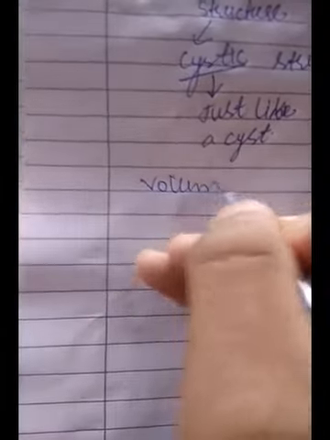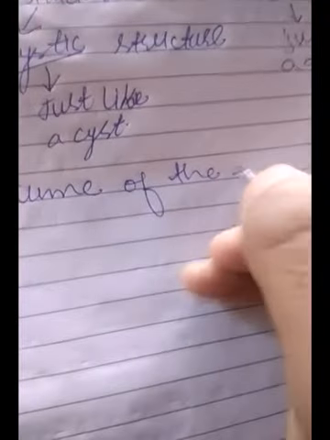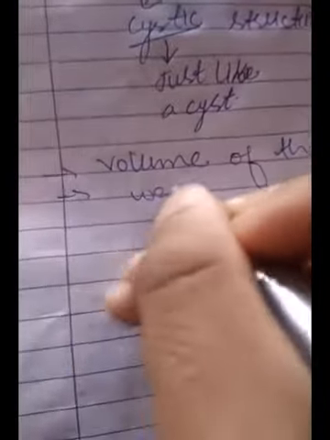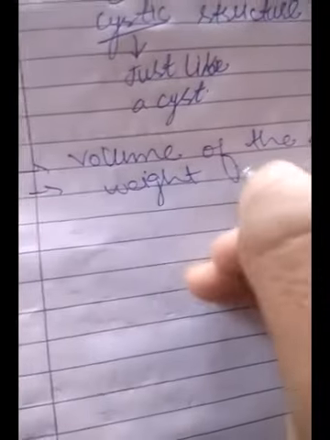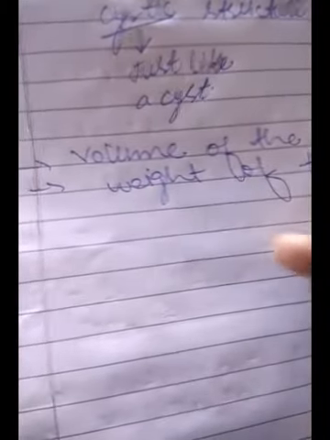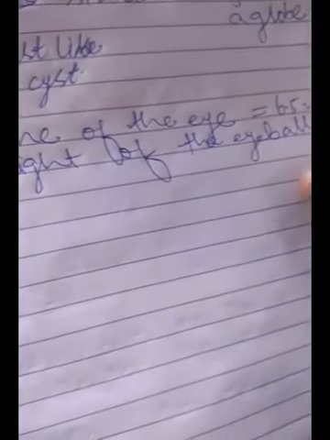And volume. The volume of the eyeball is 6.5 ml. And weight of the eyeball is 7 gram.